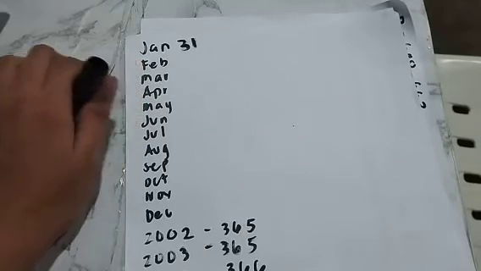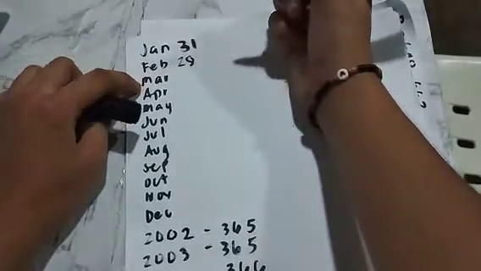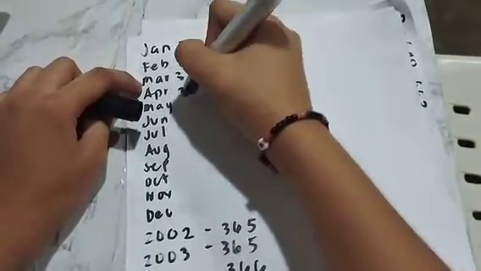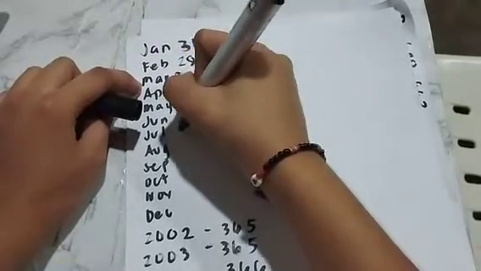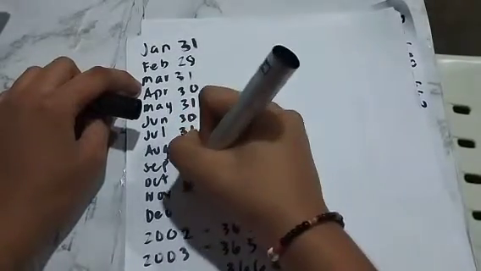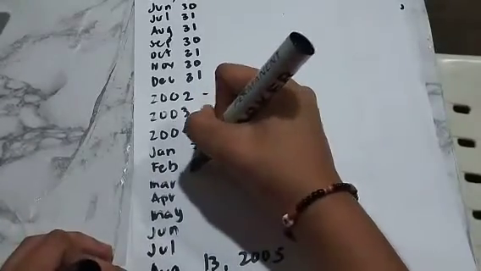Bakit? Kasi 2001 is not a leap year. So, therefore, 28 ang February. March, 31, 30, 31, 30. Next, nakuha na natin dito. So, dito naman. January, still the same. 31 pa rin. 2005 is not a leap year. So, 28 pa rin to.